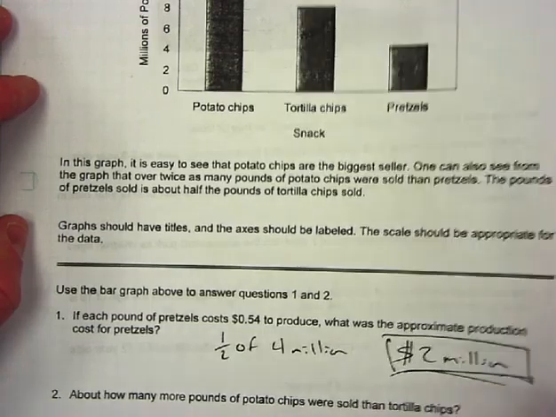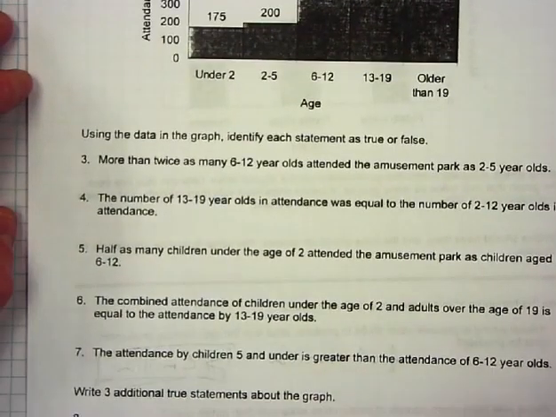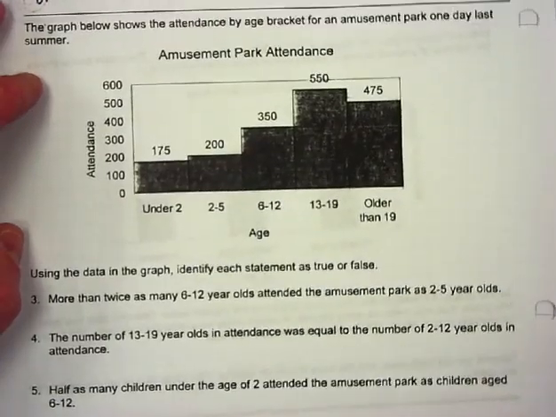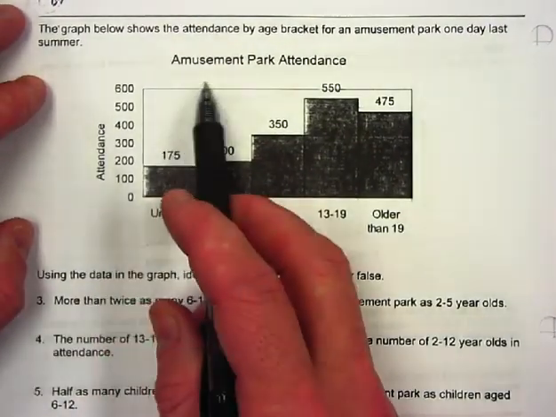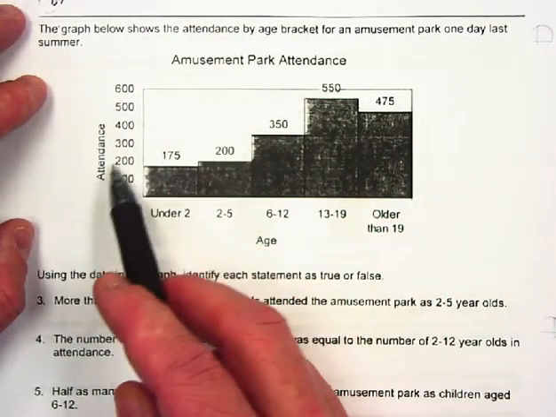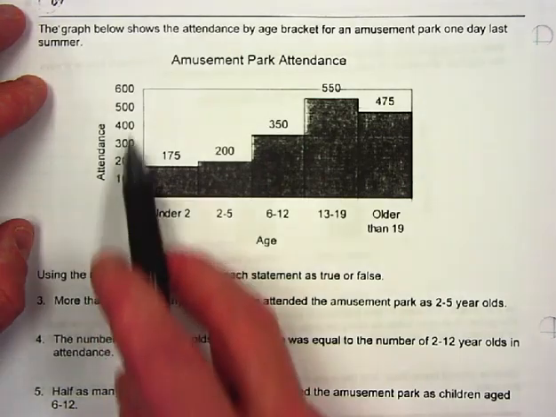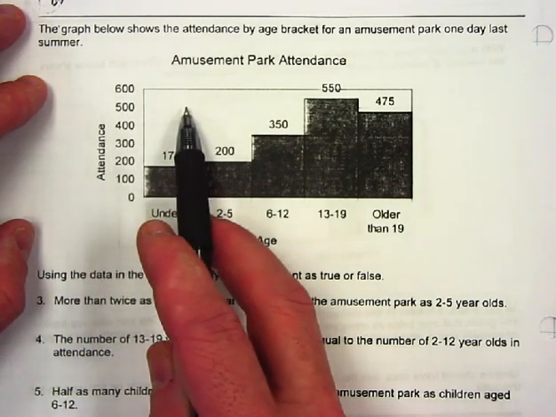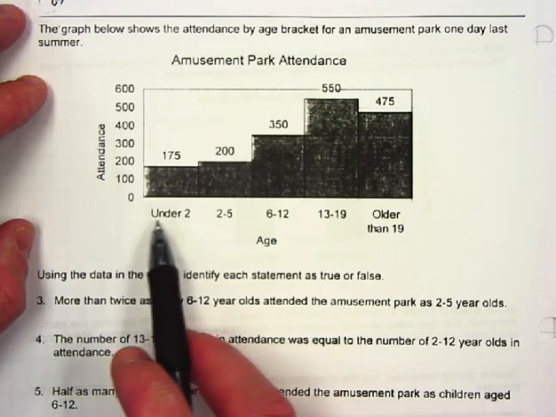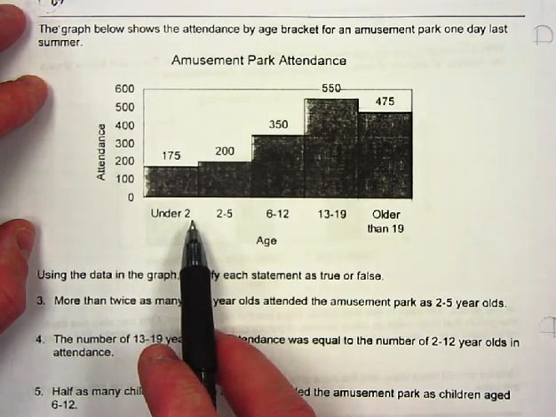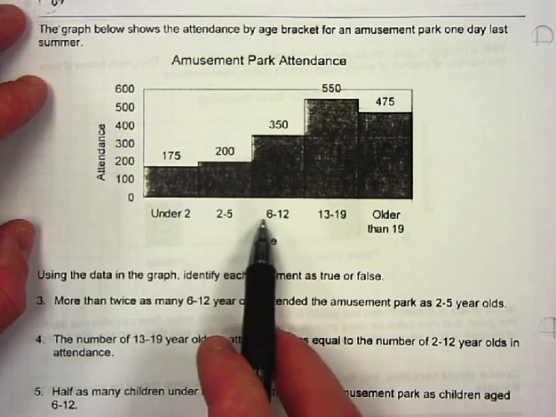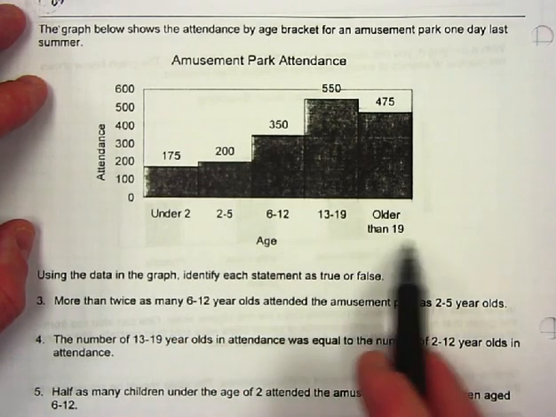On the other bar graph on the back side, we have amusement park attendance as the title of the bar graph, and then attendance on the y-axis going up to almost 600, and ages of the people that attended the amusement park. So kids under 2, kids 2 to 5, 6 to 12, 13 to 19, and then older than 19.